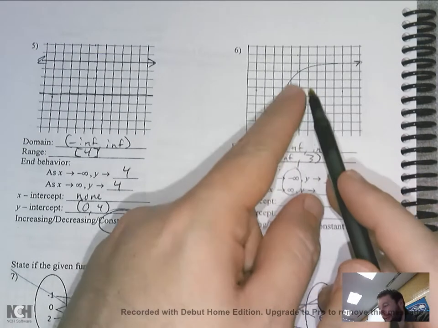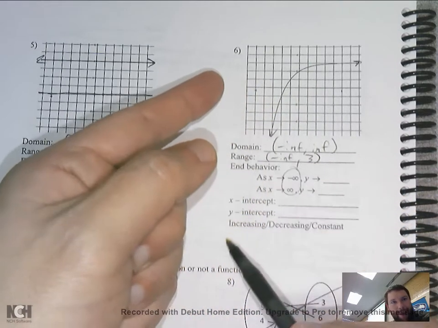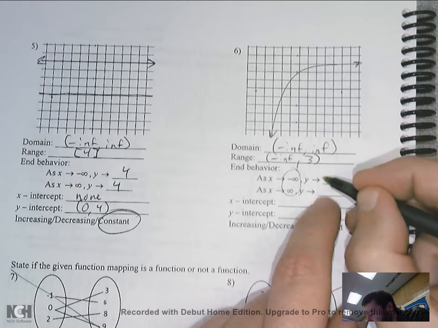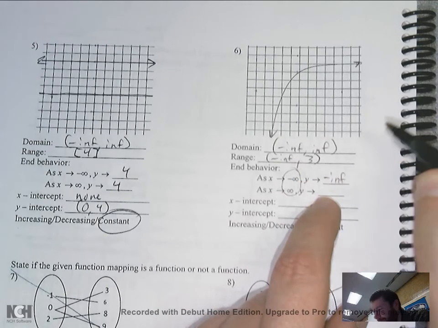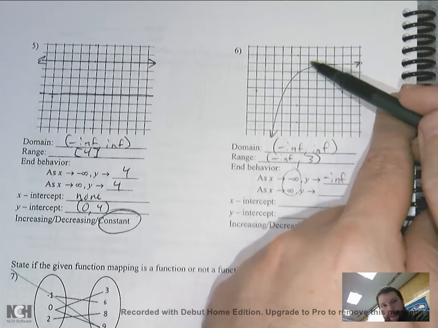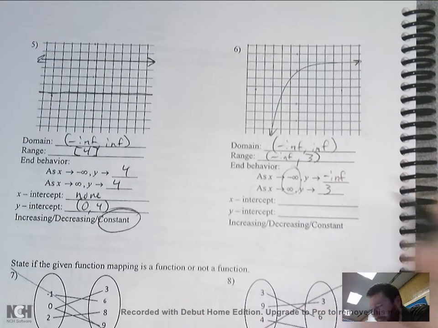As x goes to negative infinity, so as we go to the left, y is going down, right? Down is negative infinity. So as x goes to negative infinity, y is also going to negative infinity. As x goes to positive infinity, to the right, it's getting flat right there at 3 on the y-axis, so y is going to 3.